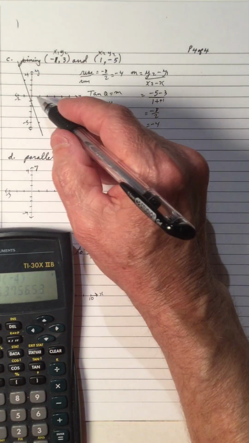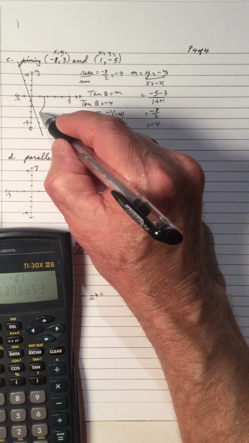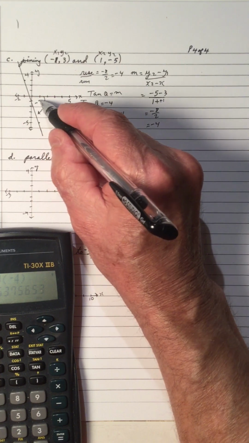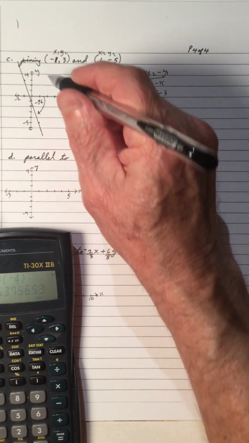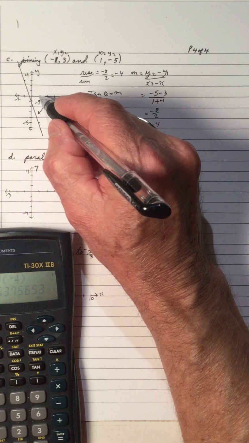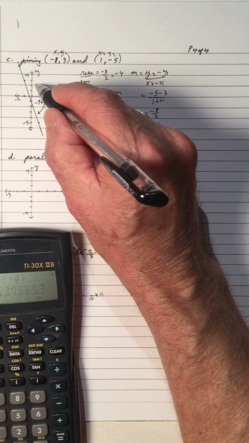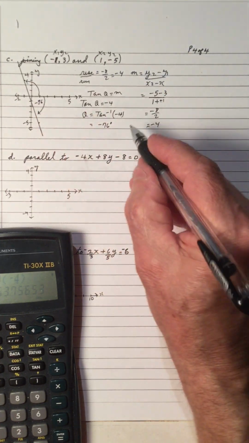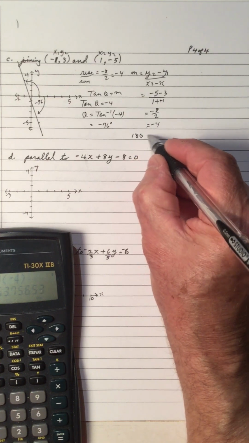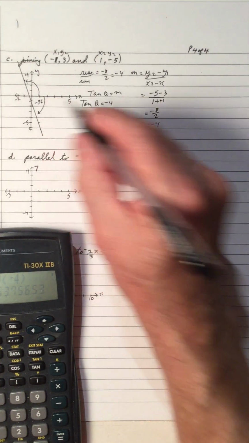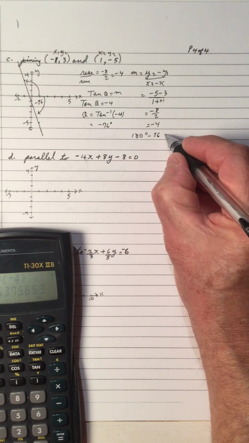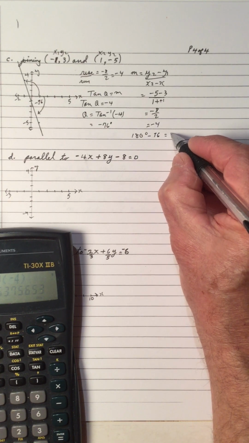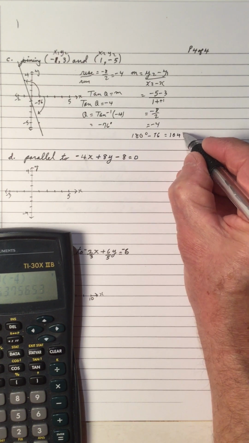76 degrees. This angle here, because it's negative, is -76. But the angle of inclination is from the x-axis to the line. So the angle of inclination is right here. So 180 minus 76, the angle of inclination is 104.